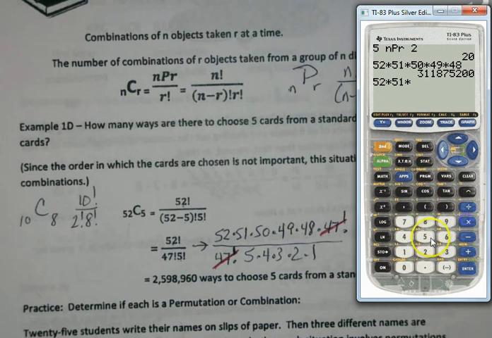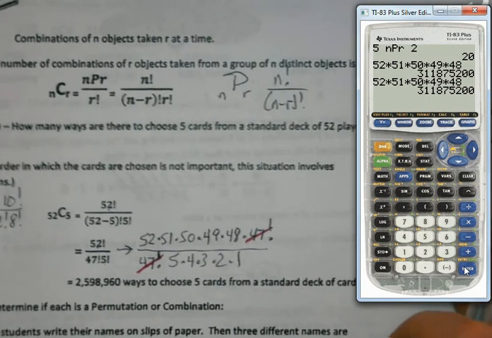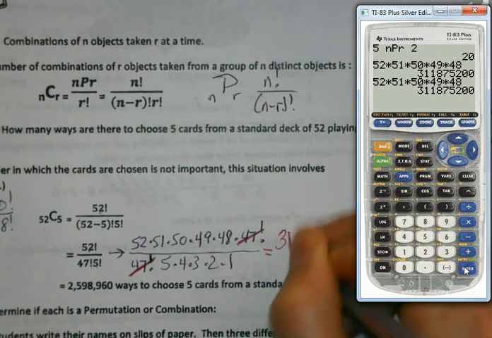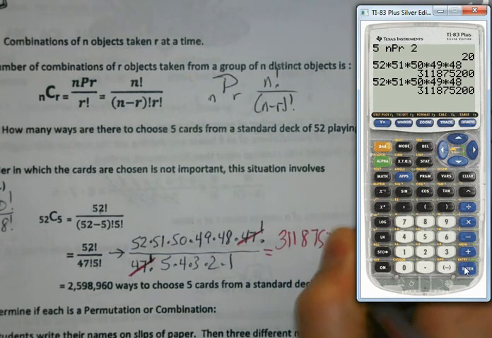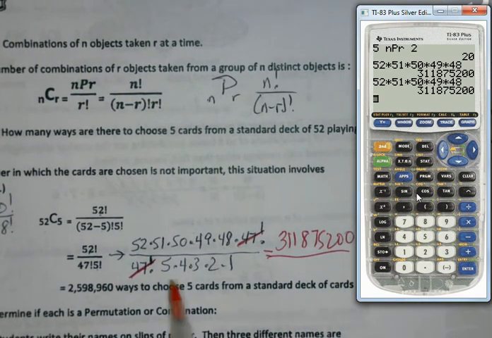So 52, 51, 50, 49, 48. You're like, oh, well, there's that big number that I had before when I just did that. Why didn't you just look up there? Well, because I'm dingy this time. So 311875200. And then I'm going to divide that by, let's see, 20, 60, 120.